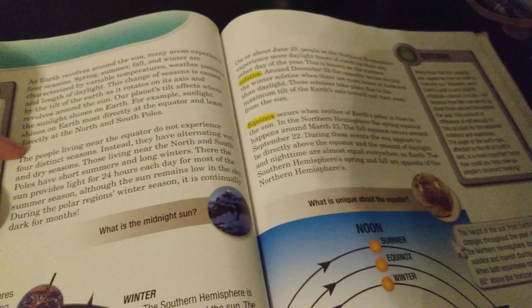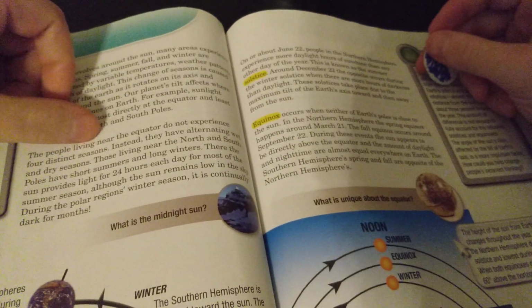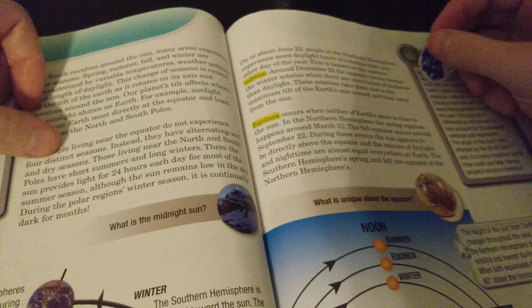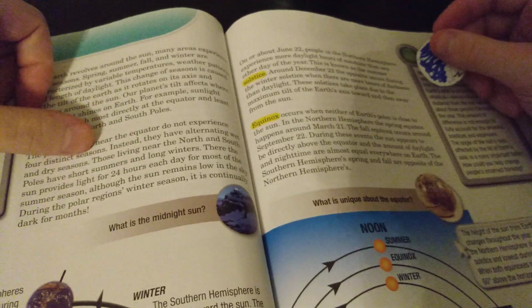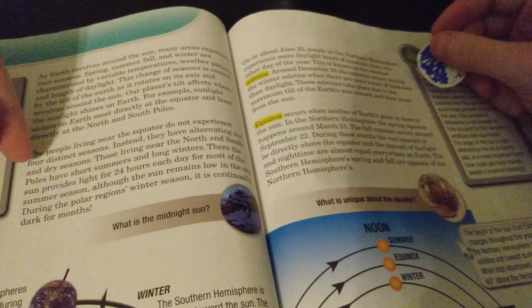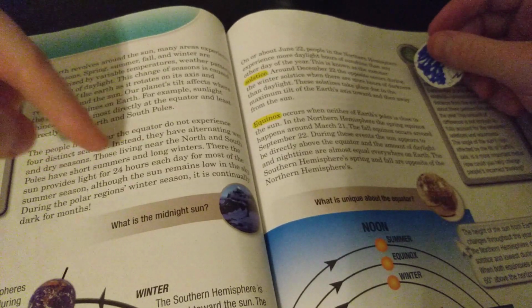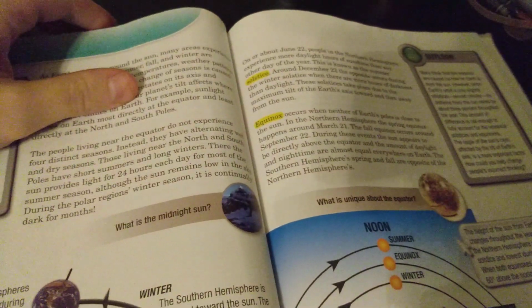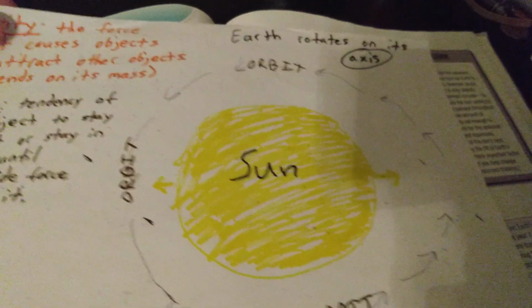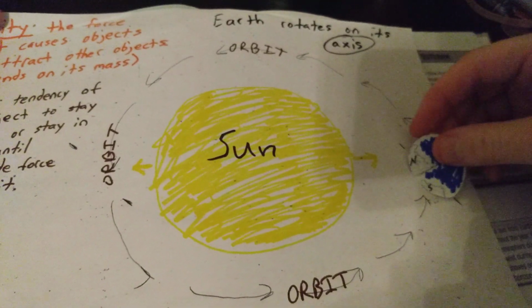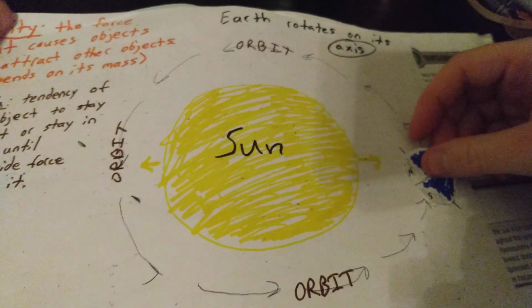In this paragraph, it's saying that people living near the equator do not experience four distinct seasons. Instead, they have alternating wet and dry seasons. Those living near the north and south poles have short summers and long winters. Okay, so if you live near the equator, if you've ever been there, it's always really hot. Why is that? This isn't a very good drawing.